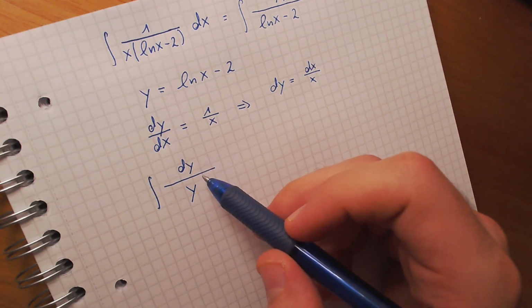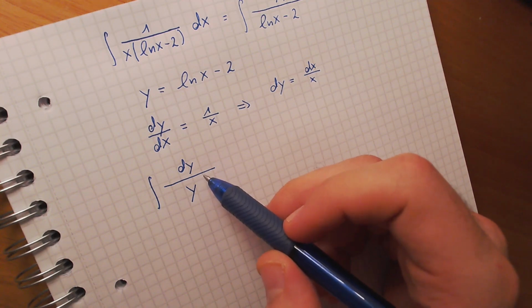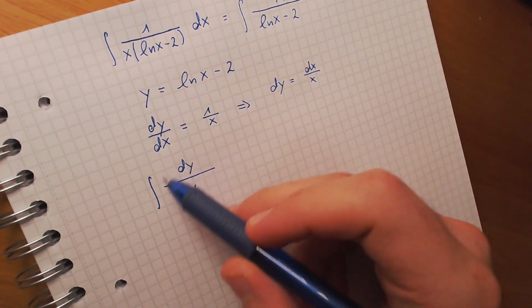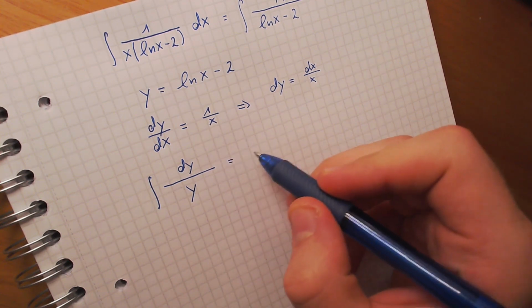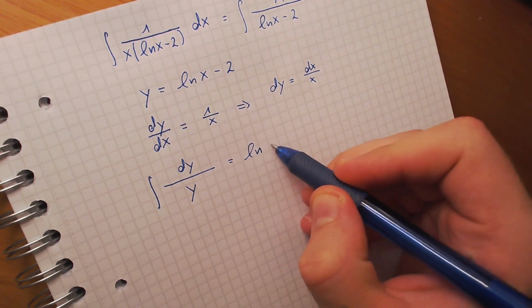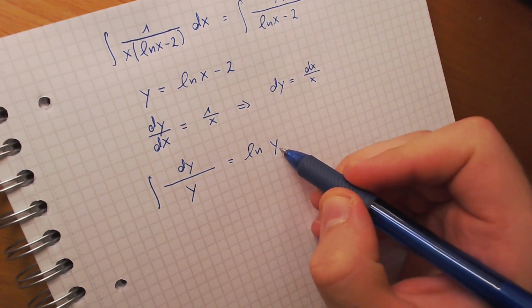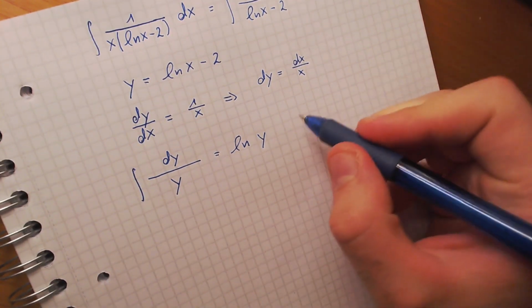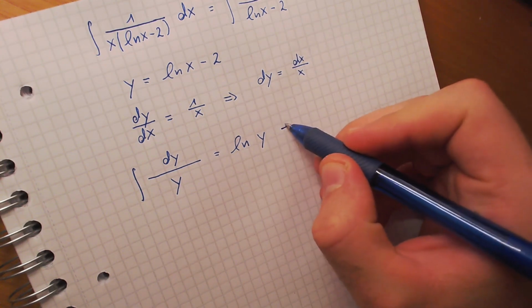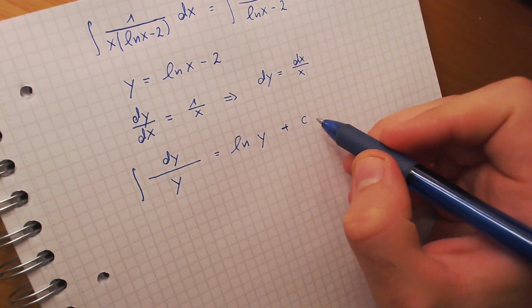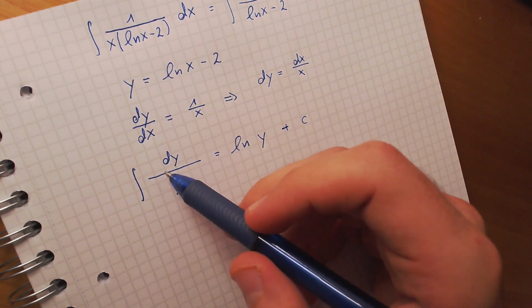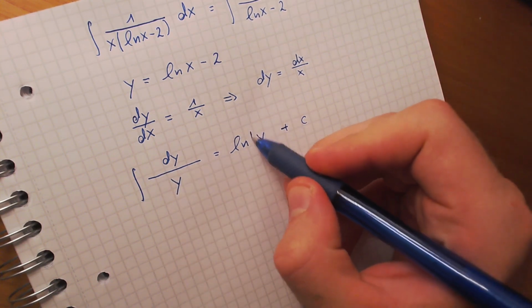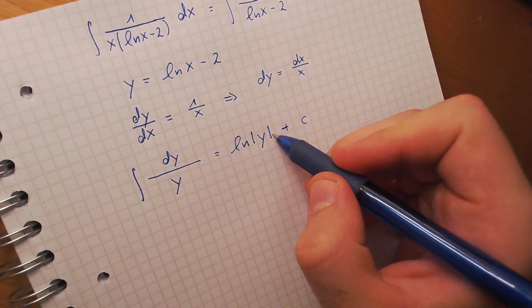Now the integral is much easier. This integral is just the natural log of y. We have to add c, the constant, because this integral is indefinite, and we also need to add the absolute value.